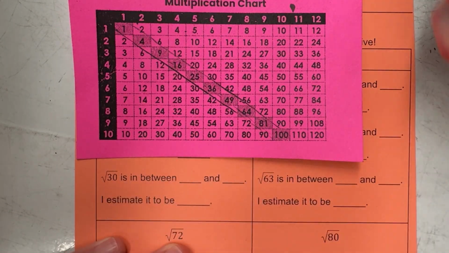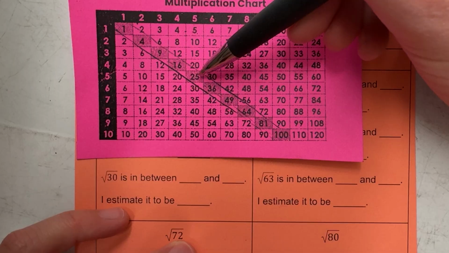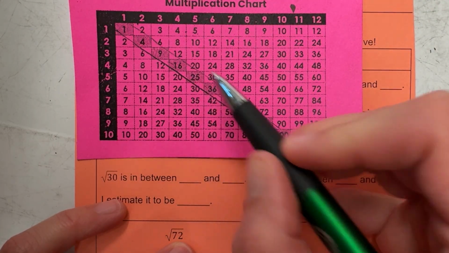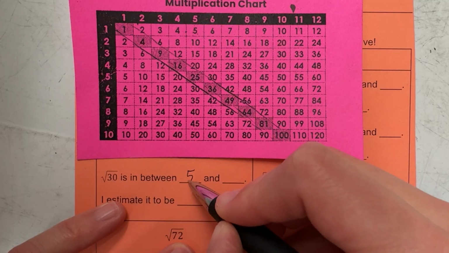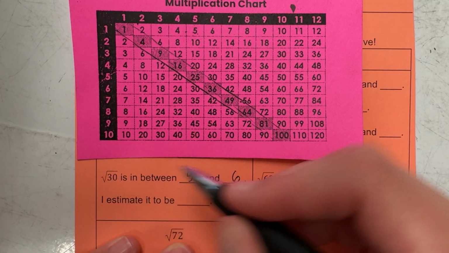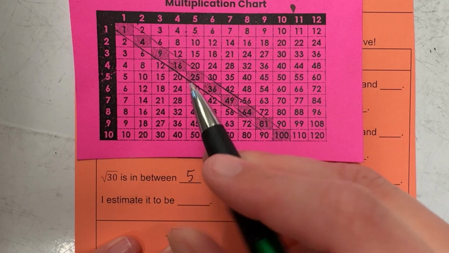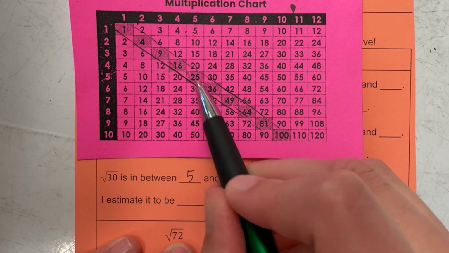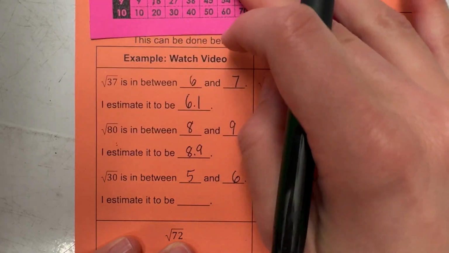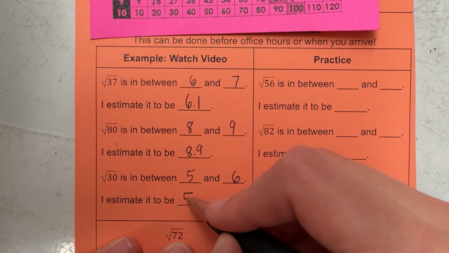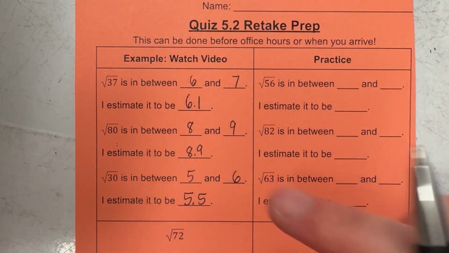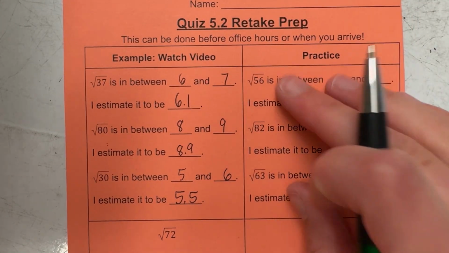Okay, square root of 30. Square root of 30 is going to be in between the square root of 25 and the square root of 36, right? 30 is between 25 and 36. The square root of 25 is 5, and the square root of 36 is 6. So if I take the square root of this number, it's going to be in between 5 and 6. Now, 30 is maybe halfway between 25 and 36, right? It's kind of in the middle. So what's halfway between 5 and 6? 5.5.